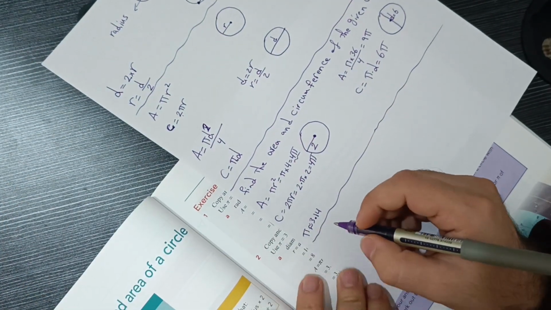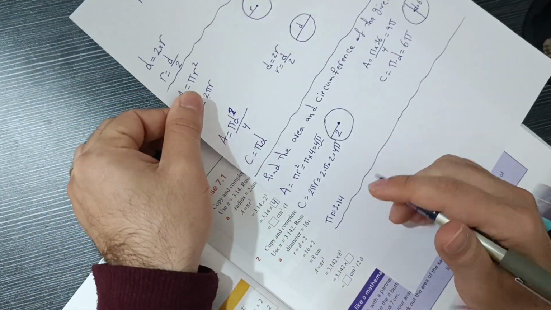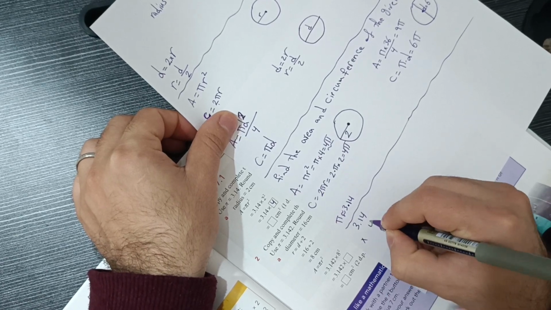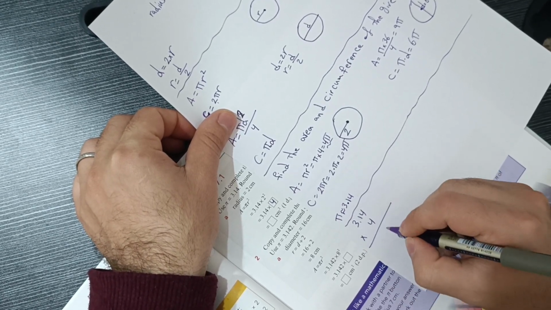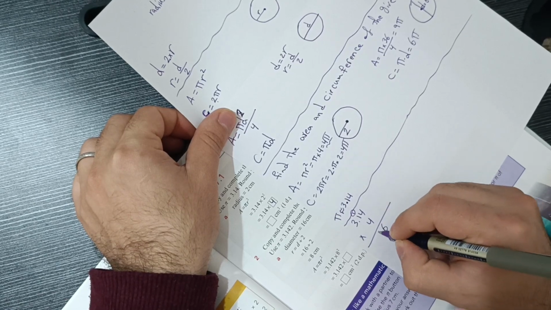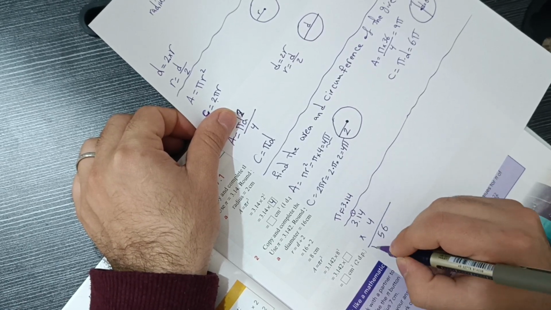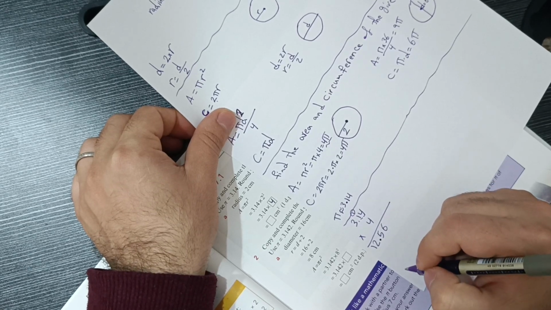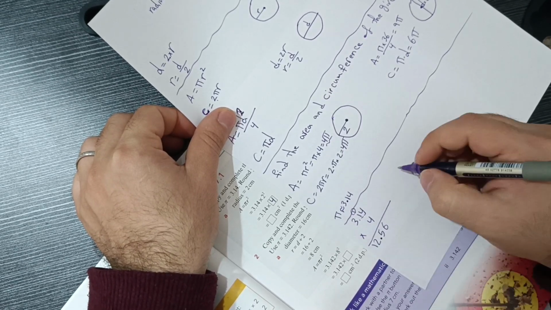Perfect. So 3.14 times 4. 4 times 4, 16, 6, 1. 4 times 1, 4 plus 1, 5. 4 times 3, 12. How many decimal numbers do we have? 2. So 12.56. That is the area.